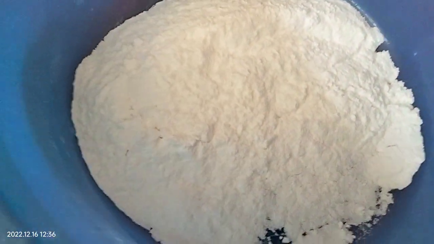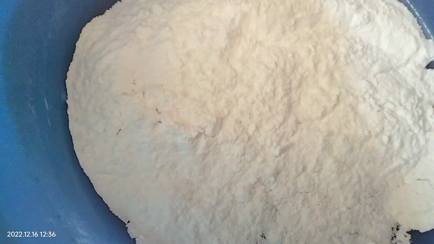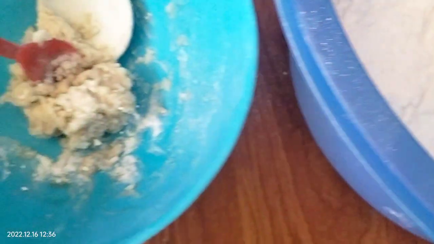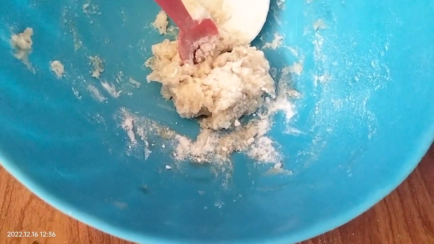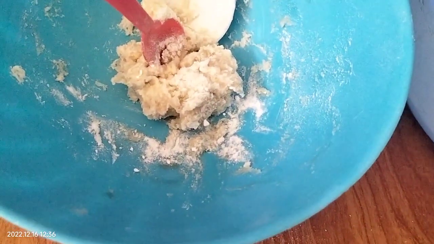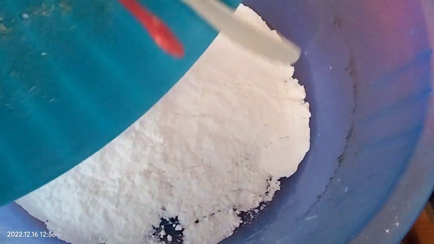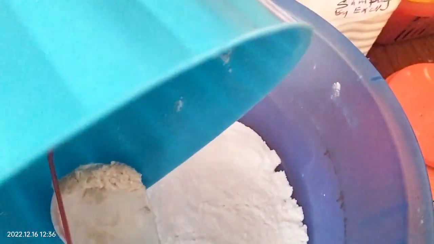Now mix the base for about 15 minutes, and this is the acid group, sulfonic acid. It is also mixed. Now we add the sulfonic acid group to the base. Understand?